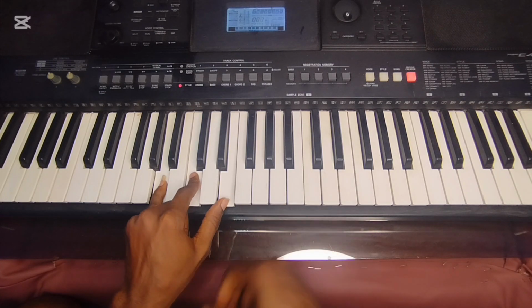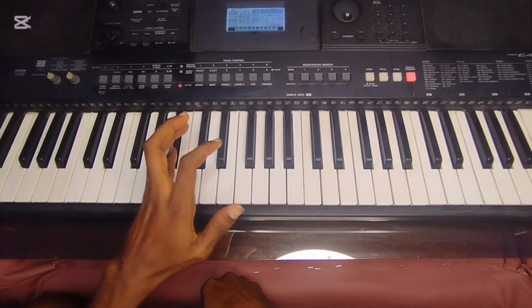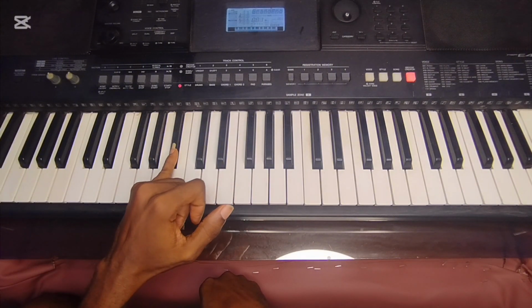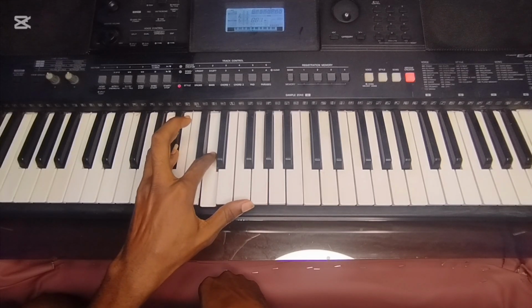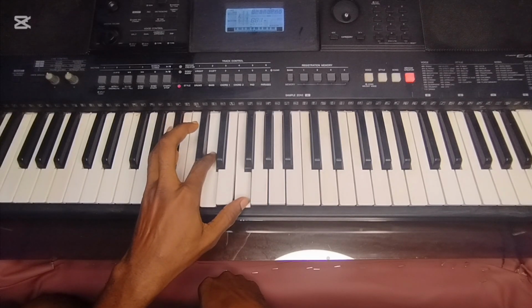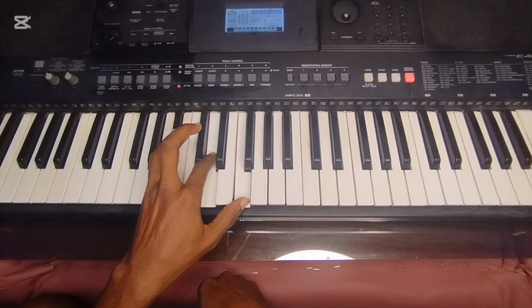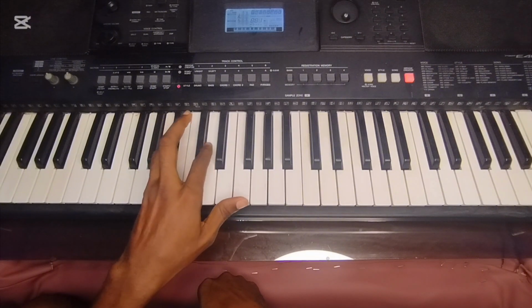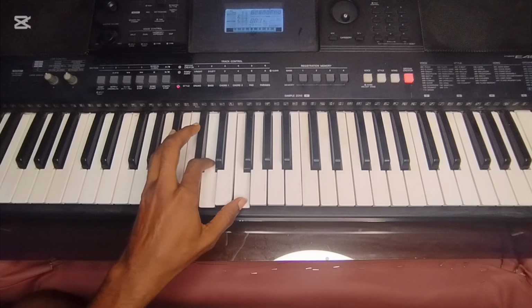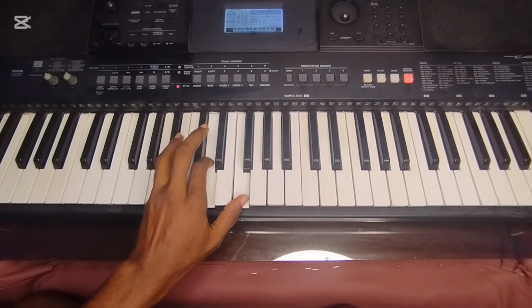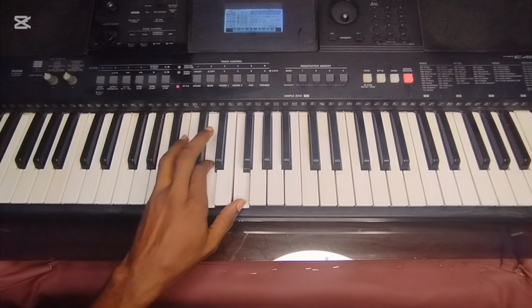Get it? Then for your 4, which is your Fa, is your A sharp, your D and your F, which is your Fa, your La and your Do. This is the full chord for your Fa.